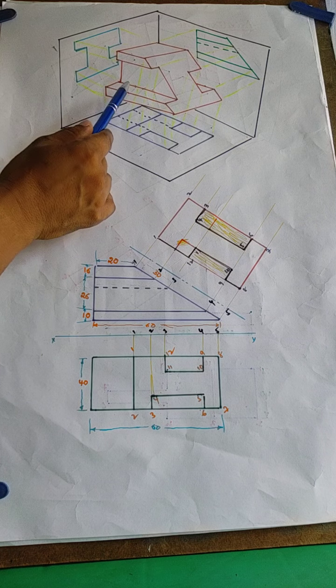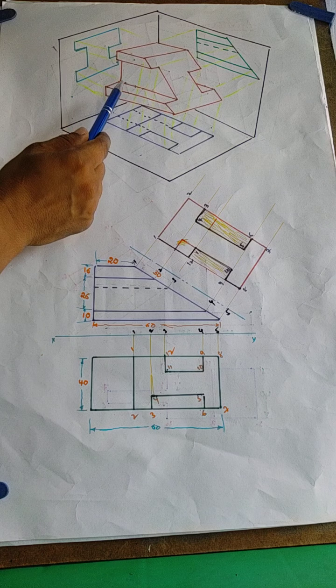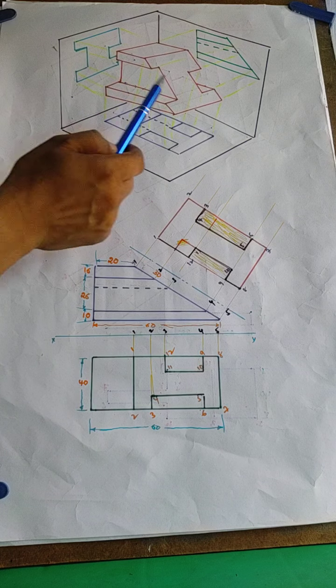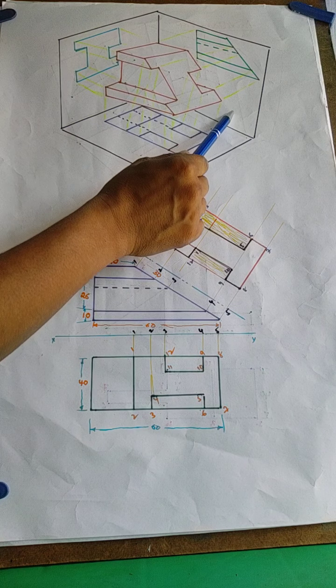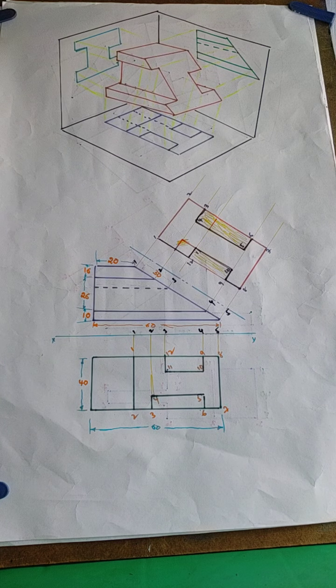The views of this object are drawn on different planes. This is the front view, top view, and side view, on the vertical plane, horizontal plane, and side plane. All these are the orthographic views of the given object.